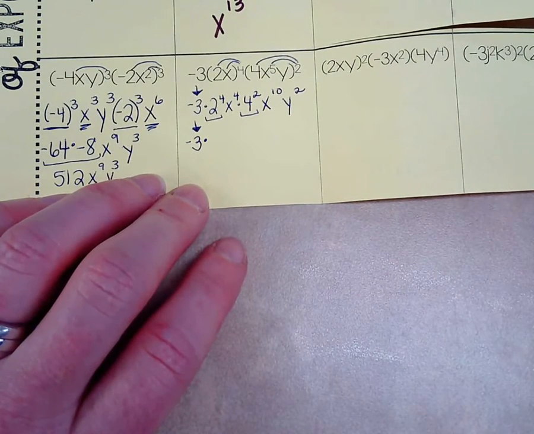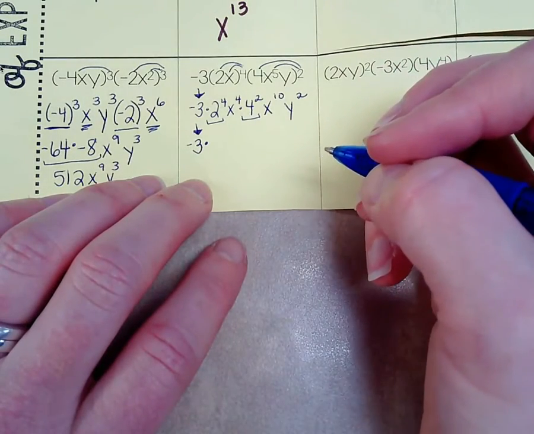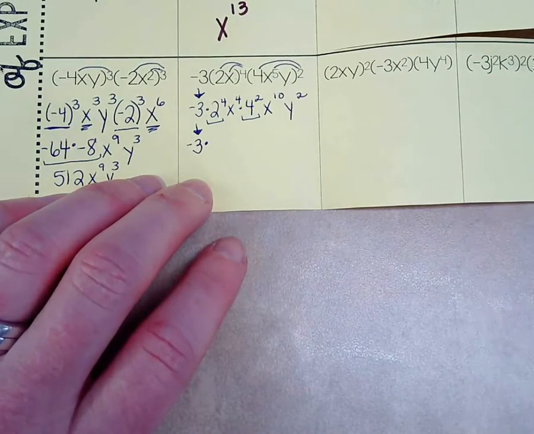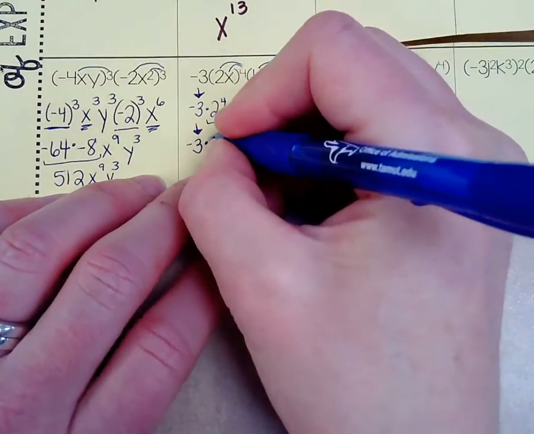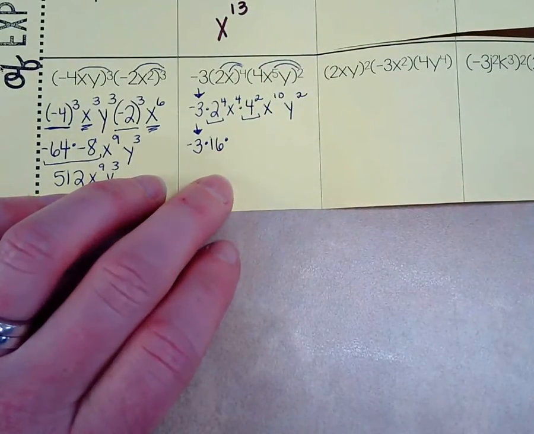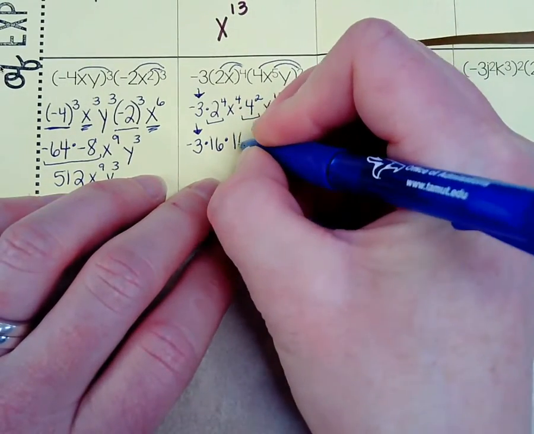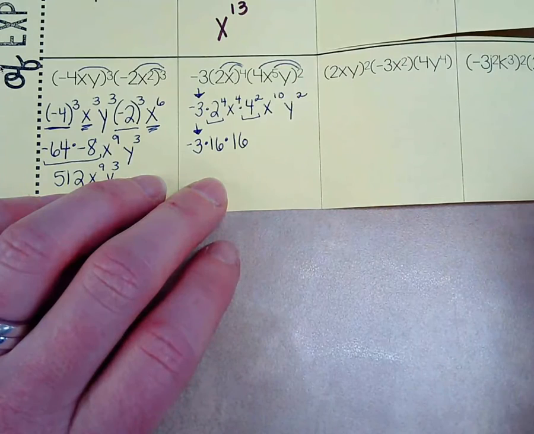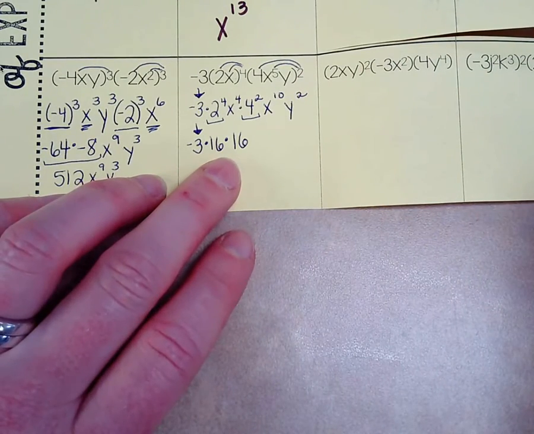Two raised to the 4th power is what? 2 times 2 is 4, times 2 is 8, times 2 is 16. Let's go ahead and do the other number, 4 squared. 4 squared, 16, yeah. Okay, so we have all the numbers.